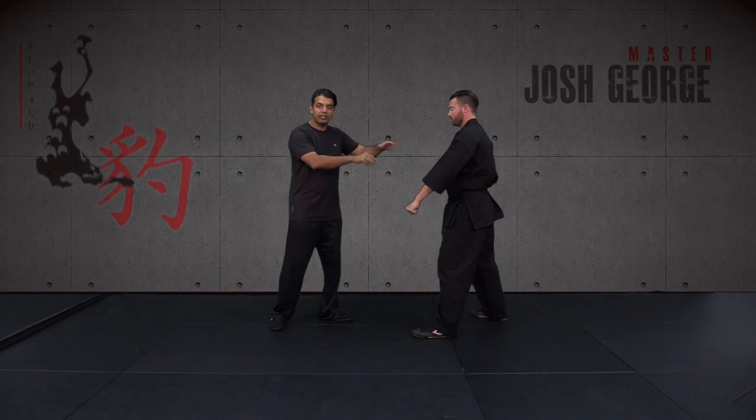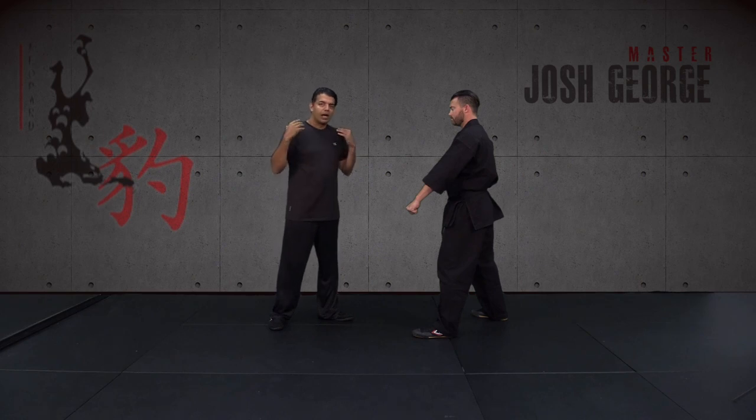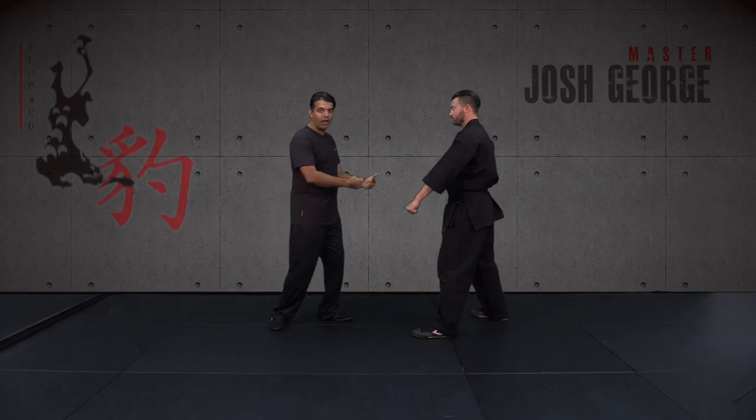Any linear strikes give me space using leopard techniques. Any circular attacks will keep him sort of anchored. In this technique, we want to keep him anchored for the remainder of the technique, but if you want to move him away earlier on, that's fine too.